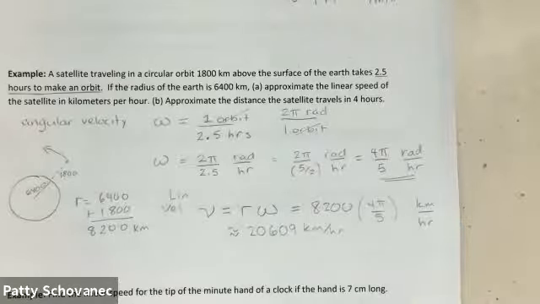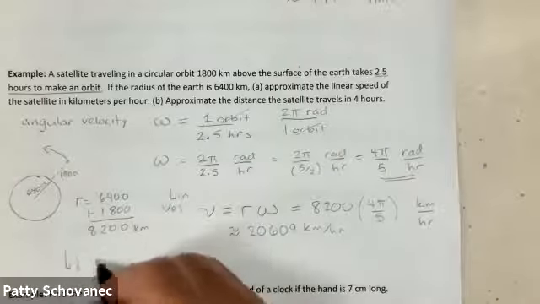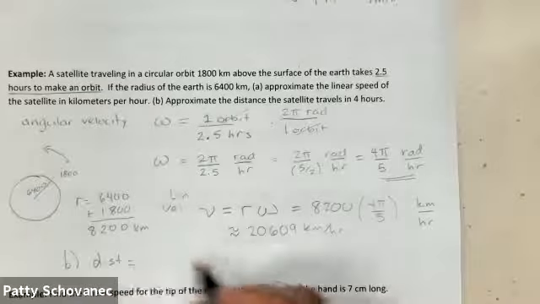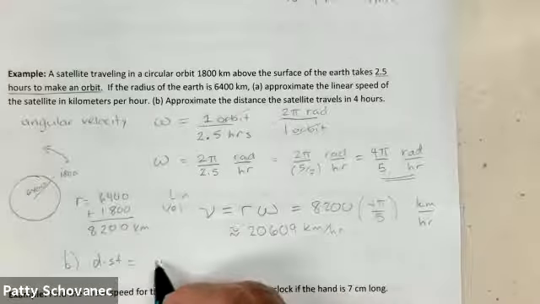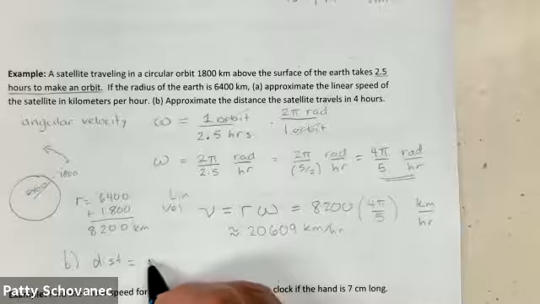Next, we're asked to find out how far this satellite goes in 4 hours. Distance is rate times time. Take our rate, per hour, multiply by 4 hours, and we've got the distance. So for part B, that distance is that rate, our velocity, times time.